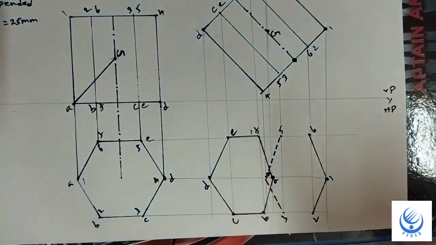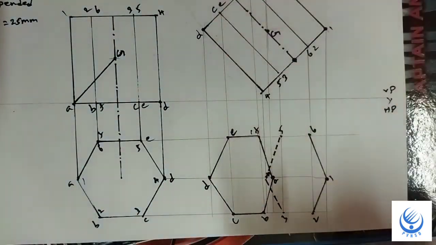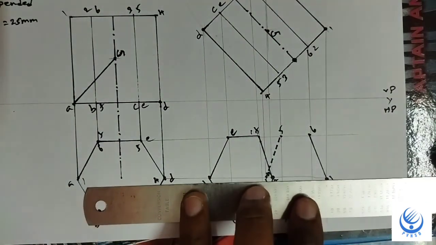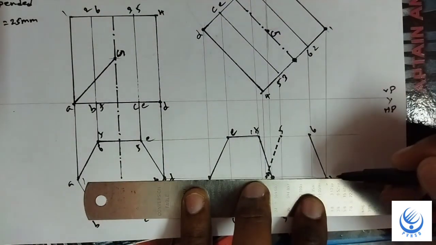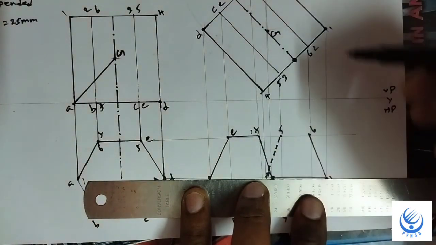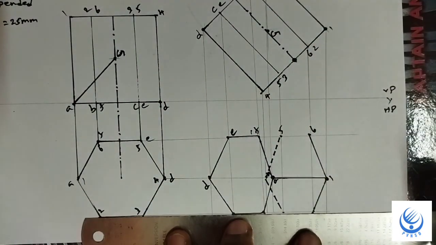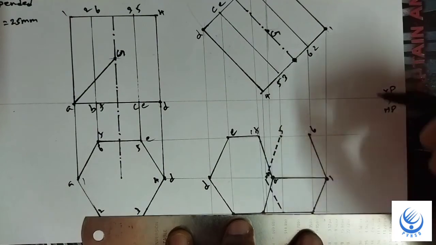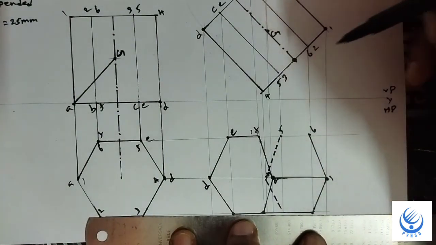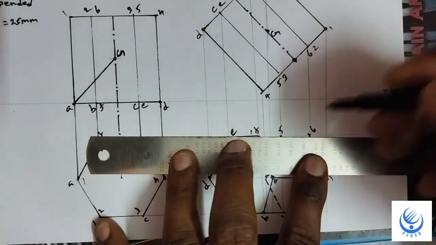Next, connect the longer edges. A to 1 is a visible line, so you will draw dotted lines. Next B to 2 is a dotted line. Next F to 6 is also a dotted line.